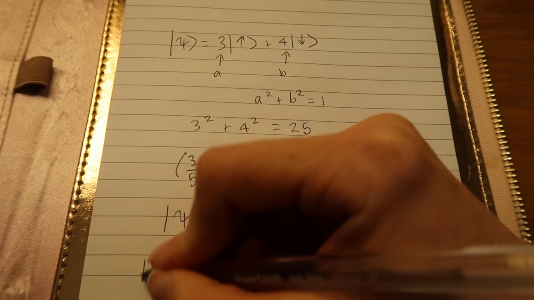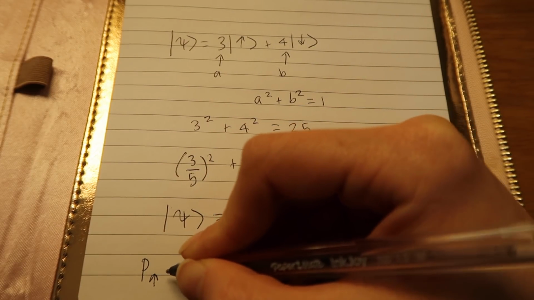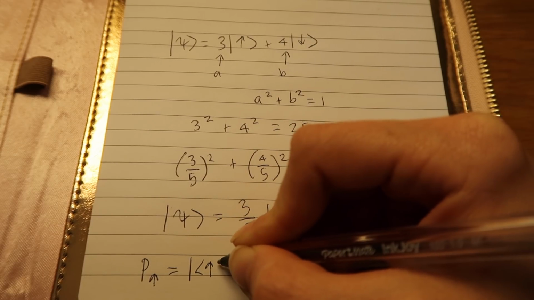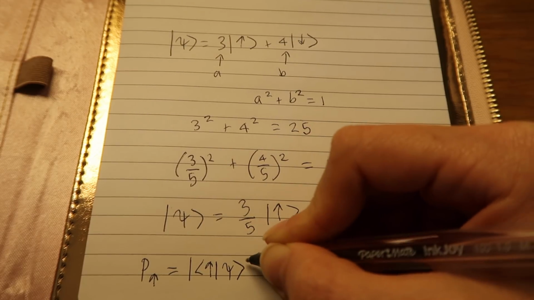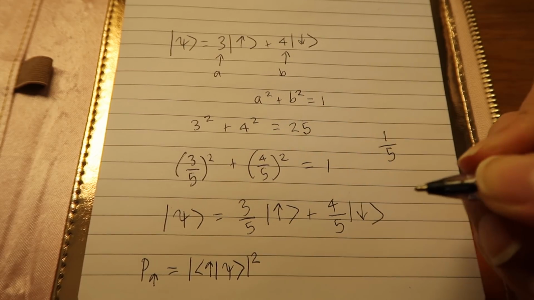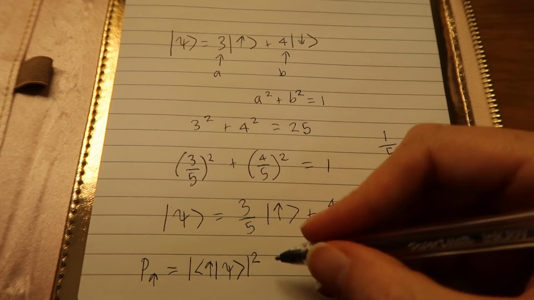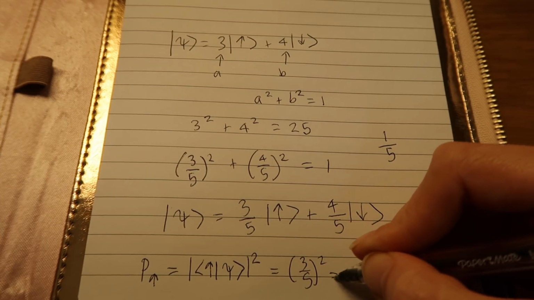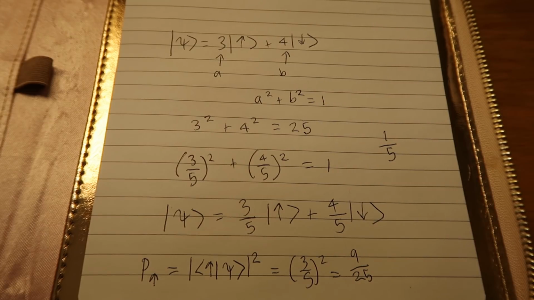Our probability of being in the spin up state is equal to the inner product between spin up and our normalized state squared. So that's going to work out to be a squared, which is equal to 9 over 25. That's the probability of being measured in the spin up state.